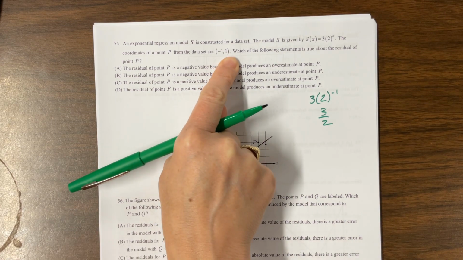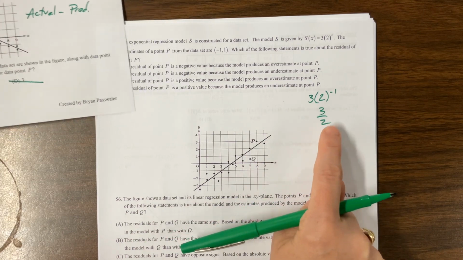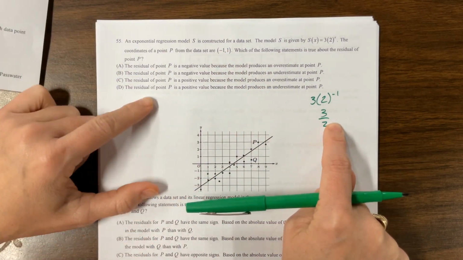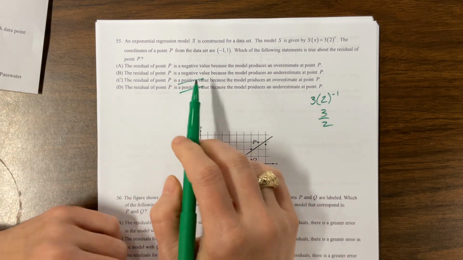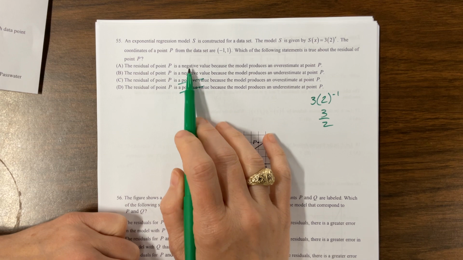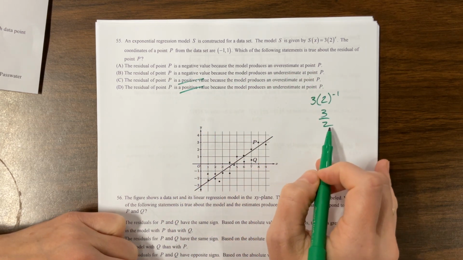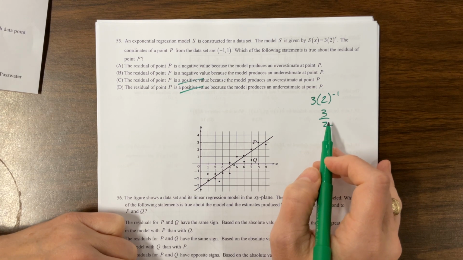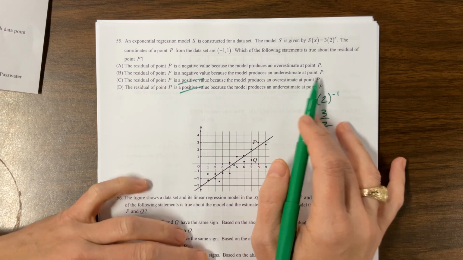So what did we just say? We just wrote down that it's the actual minus the predicted. So here's the predicted, there's the actual. 1 minus that is going to be negative. Okay, so the residual is going to be negative, a negative value because the model predicts an overestimate. Yes, it's not under, because if it were under, then the actual minus the predicted would be positive.